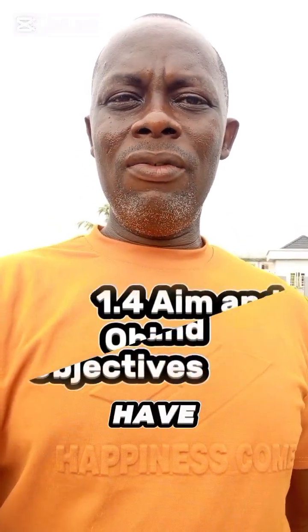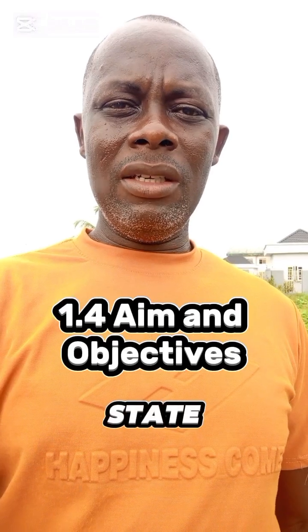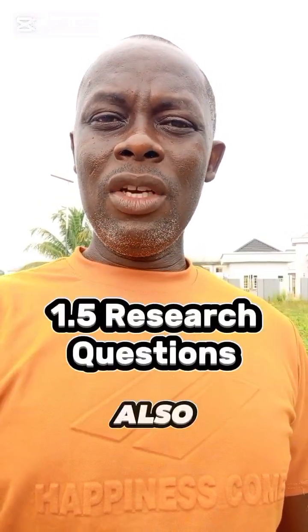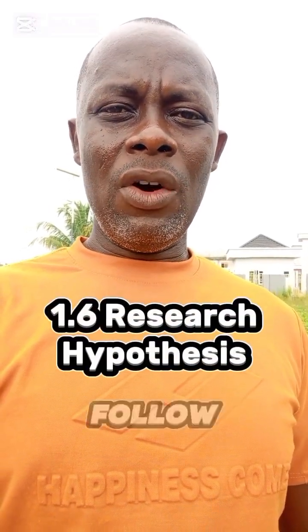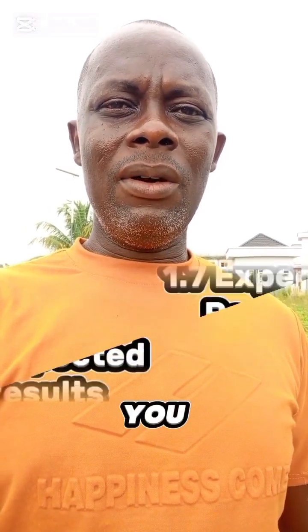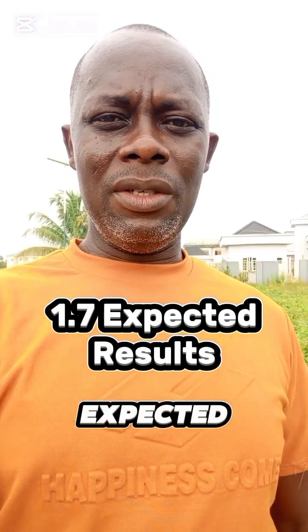And then you have aim and objectives. You state your aim. For instance, the aim of this research is to analyze the levels of heavy metals in the River Nun estuary, for instance. And then you also write the objectives. You may have 1 or 2 or 3 objectives. And then you may also have research questions, research hypotheses that follow. Then you also may include expected results.